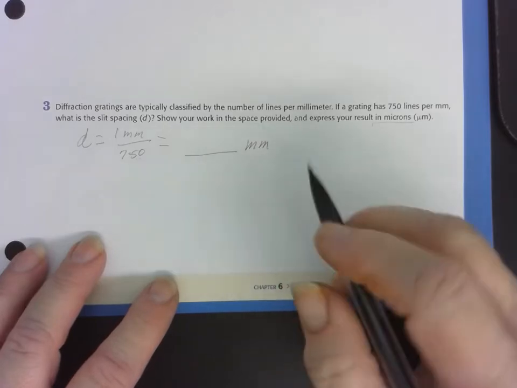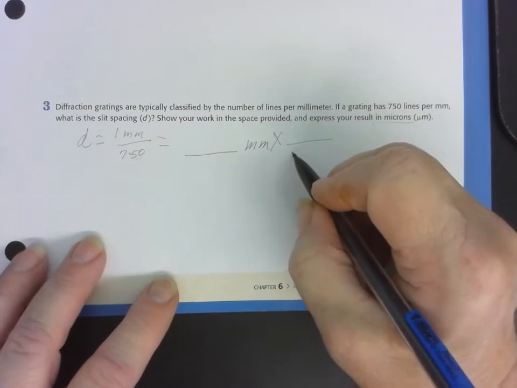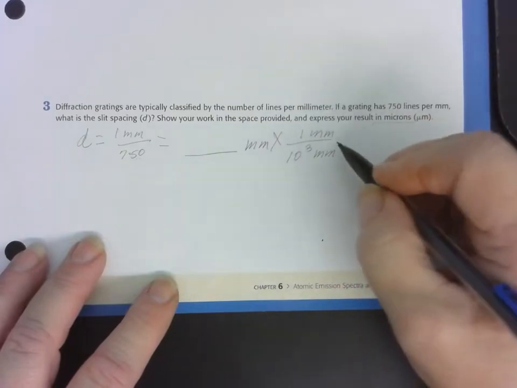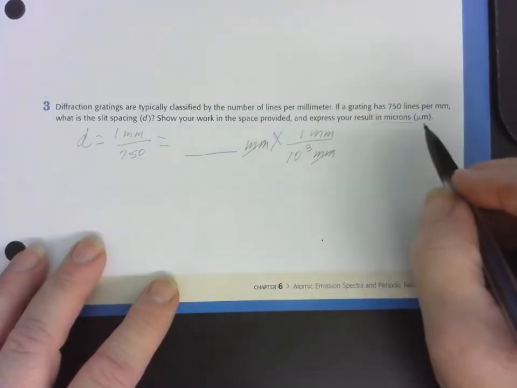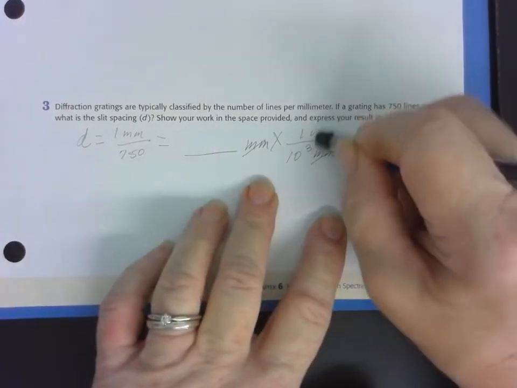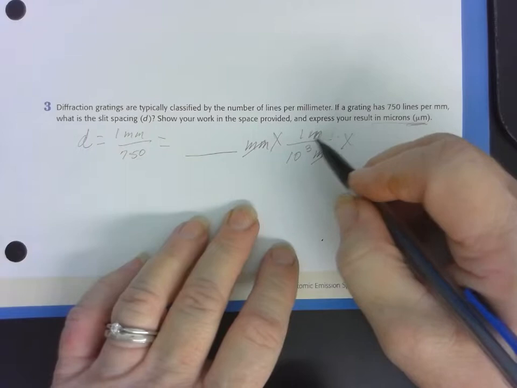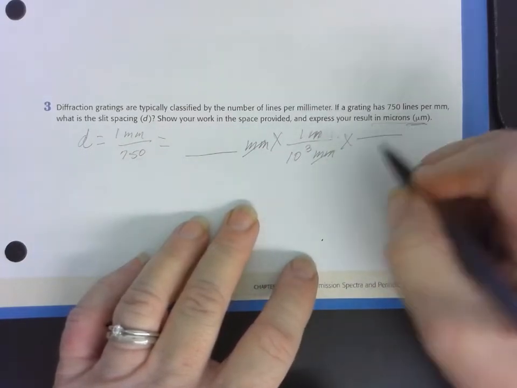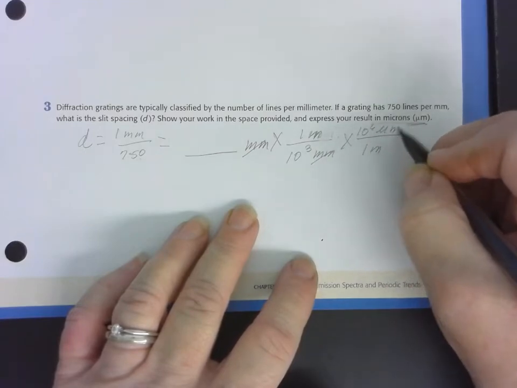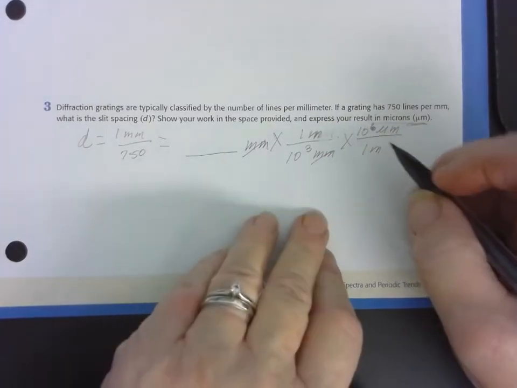So we're going to multiply and get rid of our millimeters. There's 10 to the third millimeters in 1 meter. So that will get rid of our millimeters, but now we want to end up with microns, so we have to take the conversion factor between meters and microns. 1 meter is 10 to the 6th microns. So there's 1,000,000 microns in 1 meter.